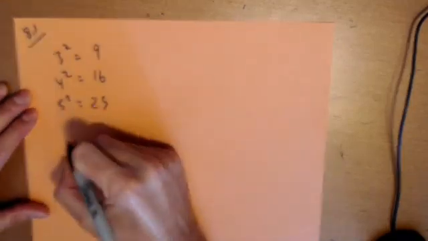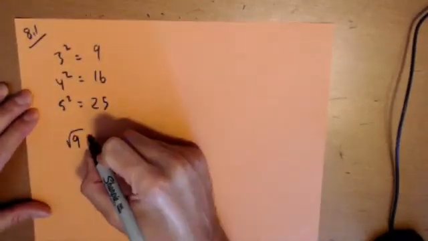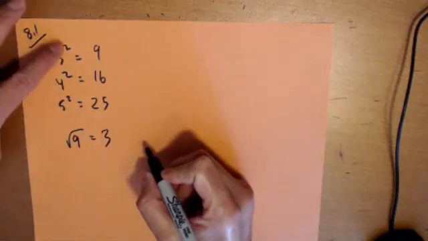So let's say we have the square root of 9. That would just be 3. So we're just playing the game backwards. So if they say the square root of 16, what number times itself gives us 16? Well, that would be 4. So a square root sort of undoes a square. So try and figure out something that makes sense in your head.